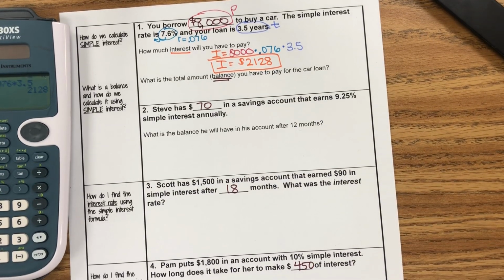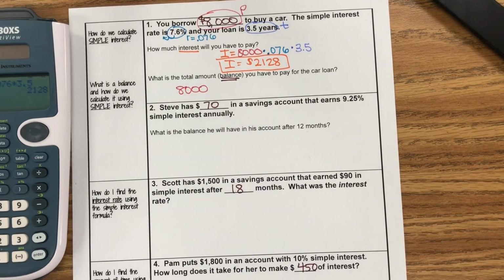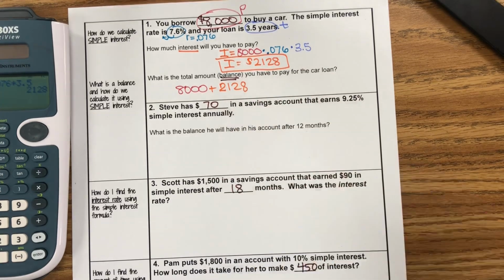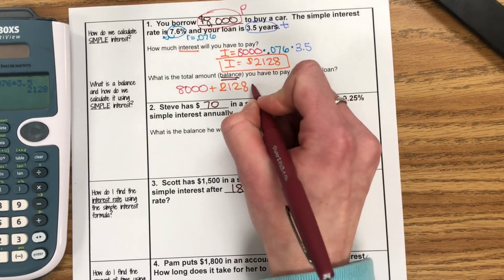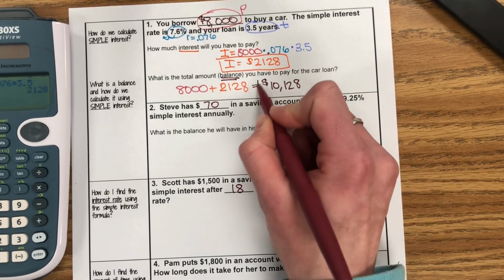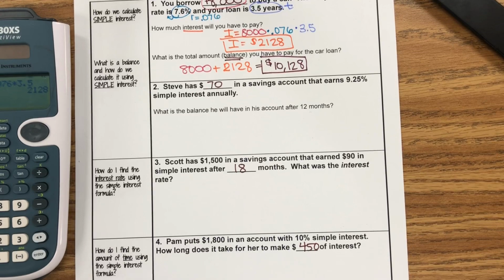So I'm going to take that principal, $8,000, and add in that interest of $2,128, and I will end up with a balance of $10,128. So I will have to pay that much towards my car purchase.